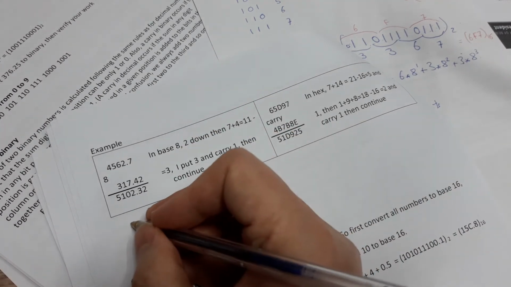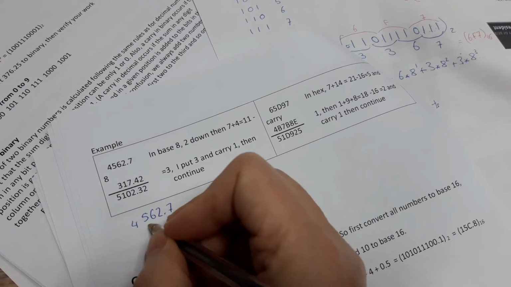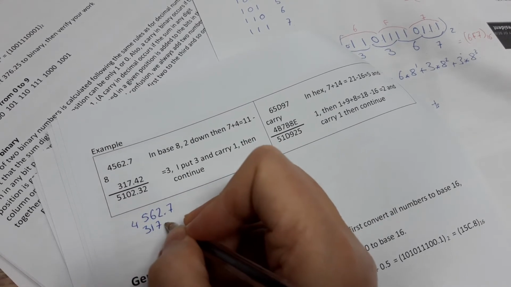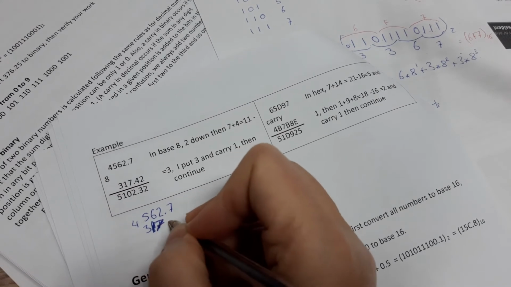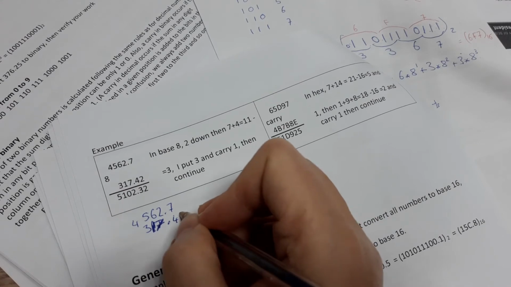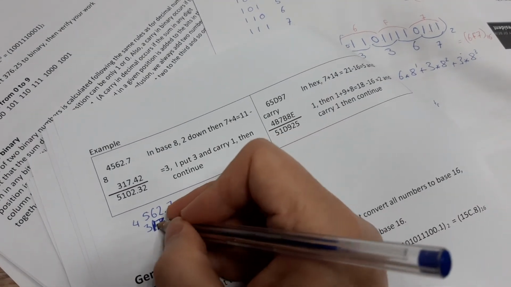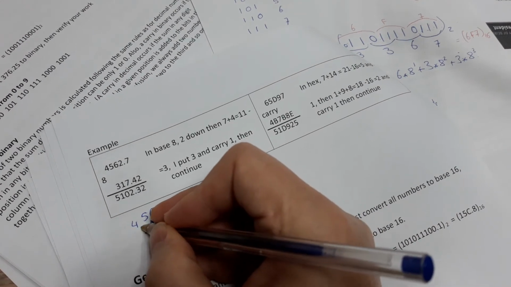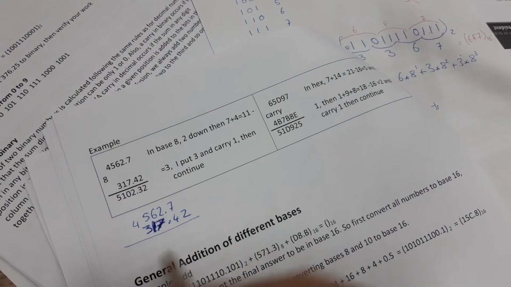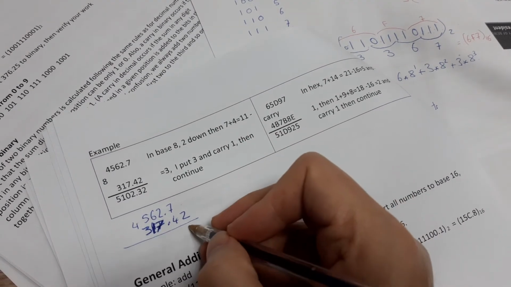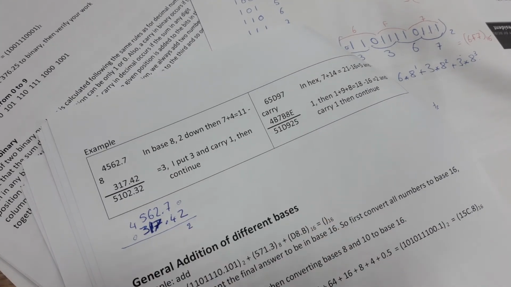Okay, we have 4 5 6 2.7 and 317, sorry, put 317.42. It is wrong to say 42. You put the digits one below the other and you add 2 plus nothing, 2, or 0. Here you have a 0, here you have a 0.